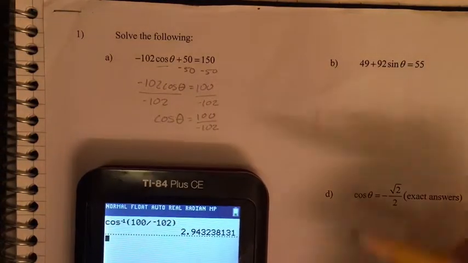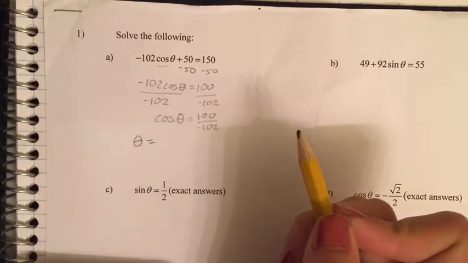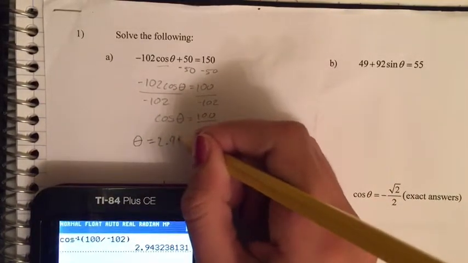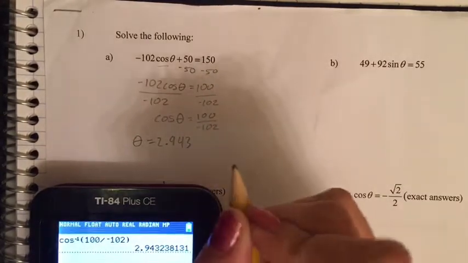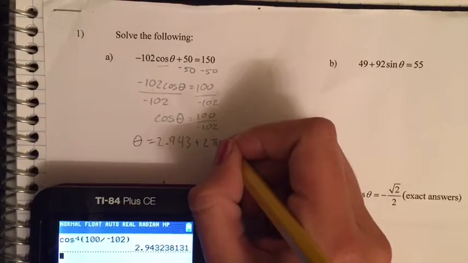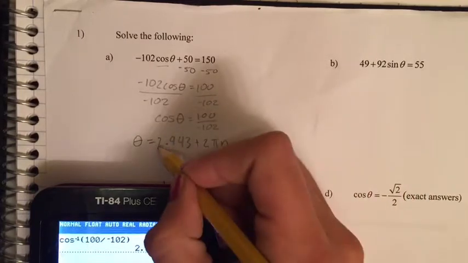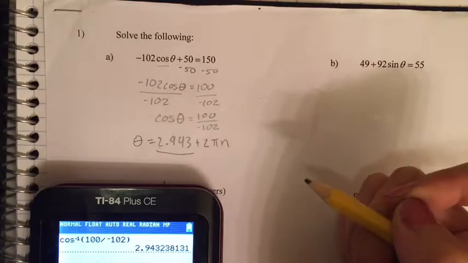And you get your answer for theta. Now, since there's no domain restrictions on it, you're going to add plus 2 pi n to signify that this goes around an infinite number of times.